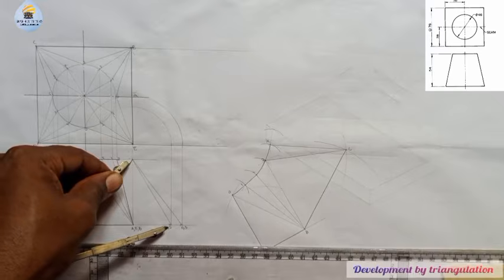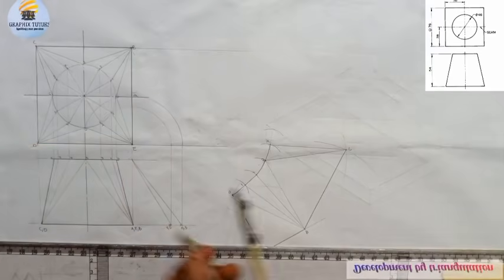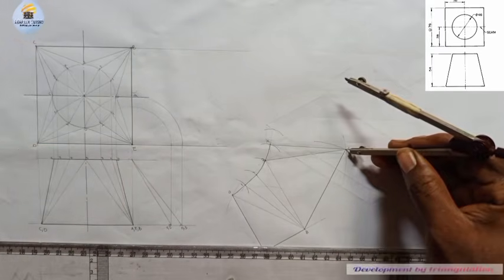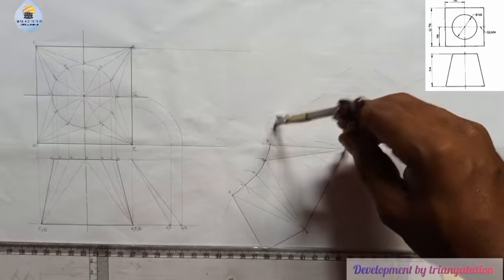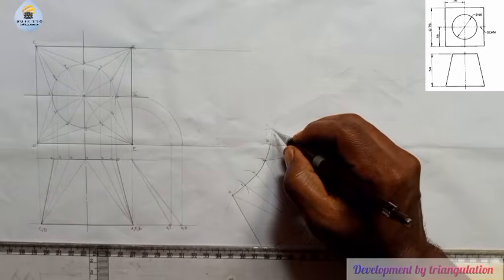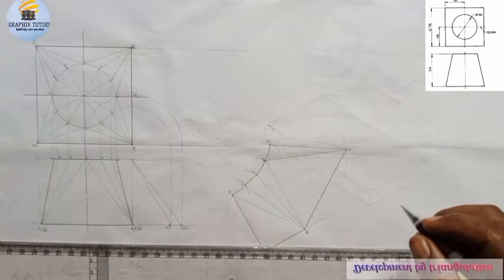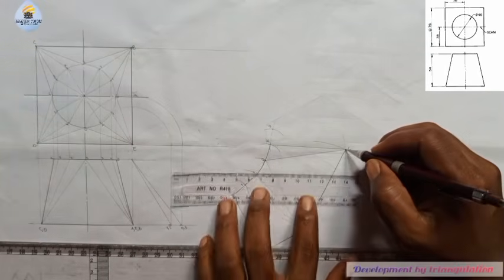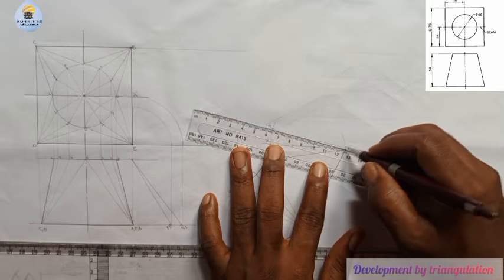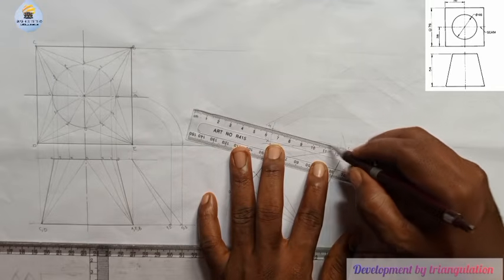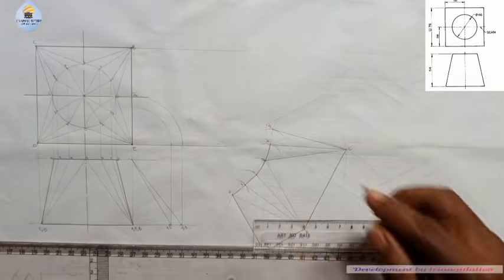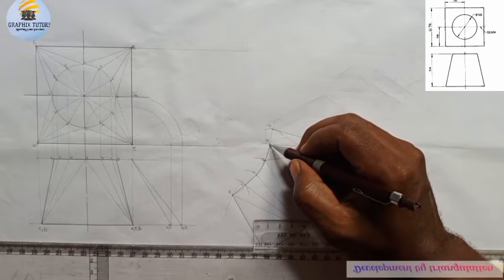So you get the logic? When I come to this point, I'm going to mark at that arc there. So where they meet will be point 5. So I'll use my faint line and connect 5 and this point here. I'm going to connect these two together this way.